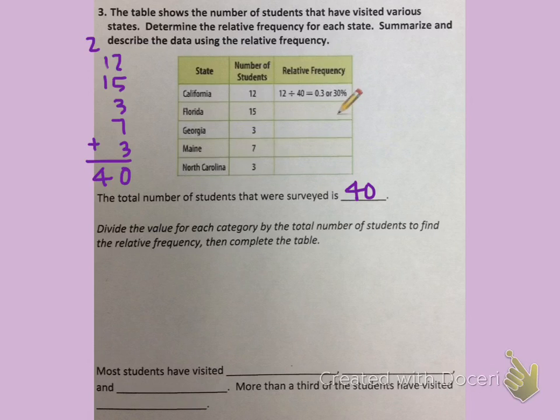And what we're going to do for each category is write that ratio, the number in the category over the total. So for Florida, we're going to have 15 over 40. For Georgia, we're going to have 3 over 40. And then for Maine, we're going to have 7 over 40.